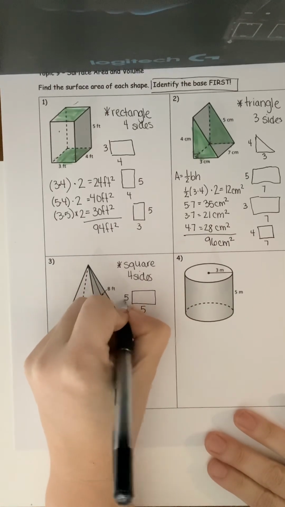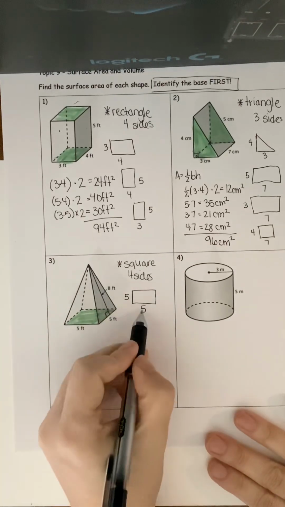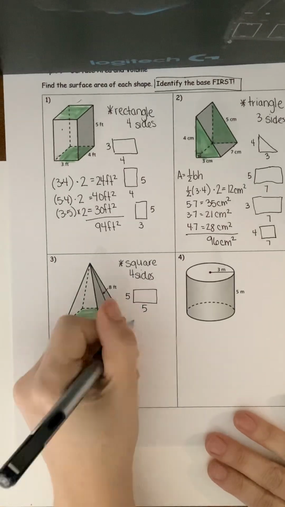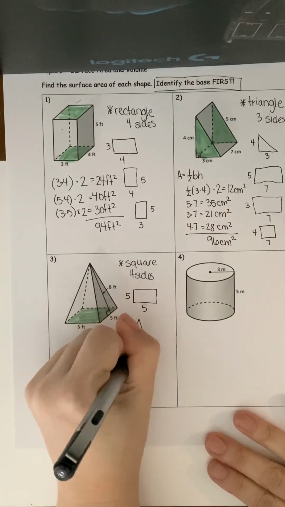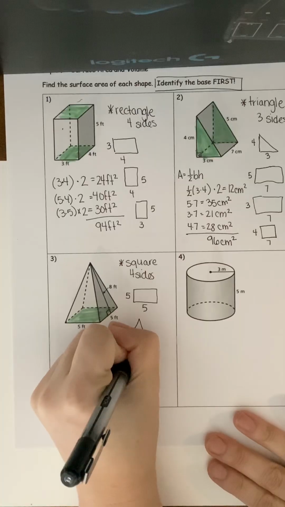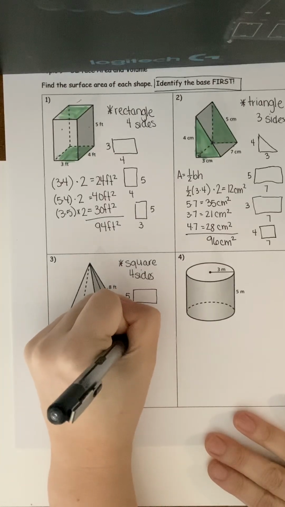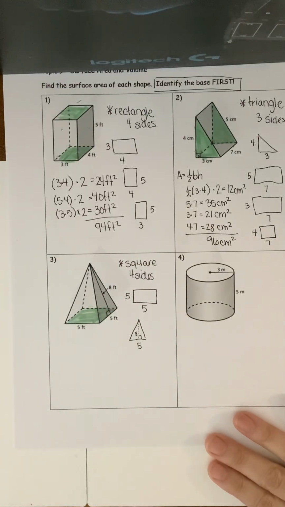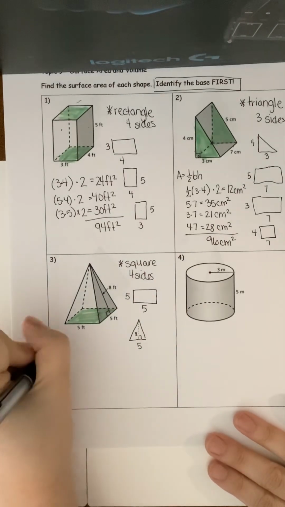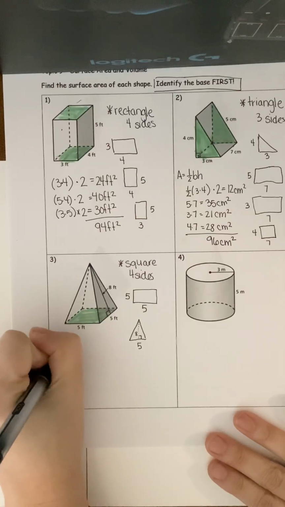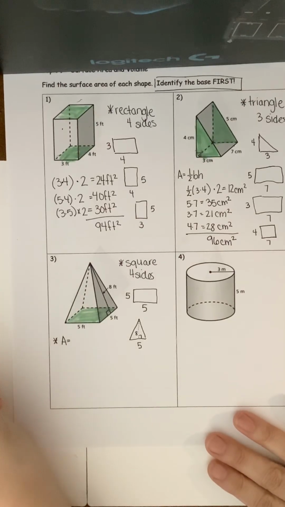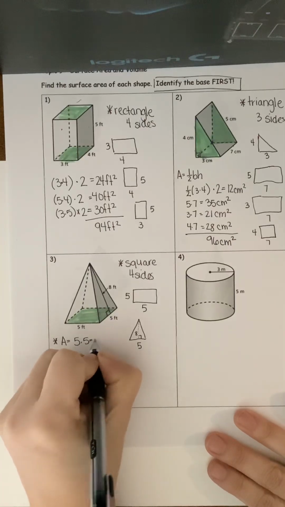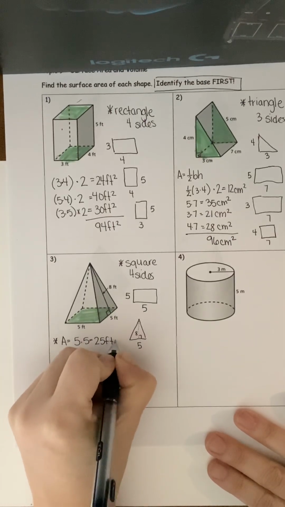5 times 5, with a base of 5 and a height of 5. And then we have 4 triangles, all right? And they have a base of 5 and a height of 8. So here's our area formula. Area is going to equal, we'll find the area of the base first, our square. It's going to be 5 times 5, and that's going to be 25 feet squared.